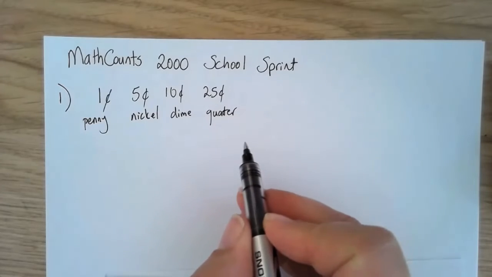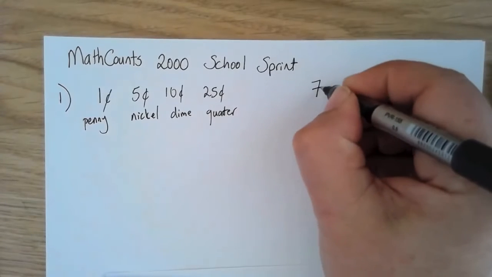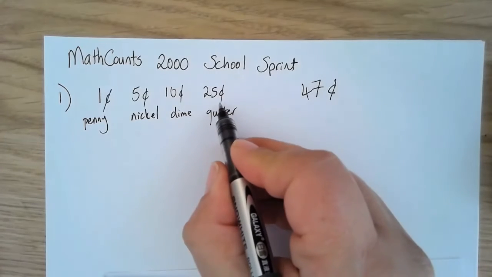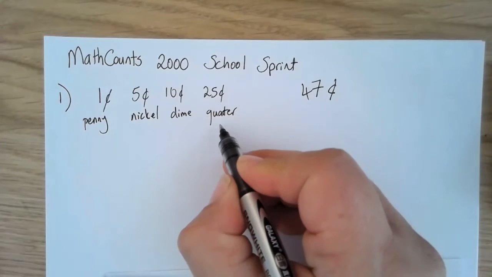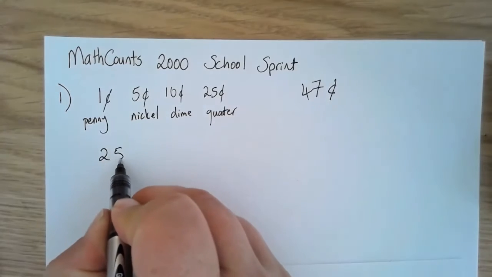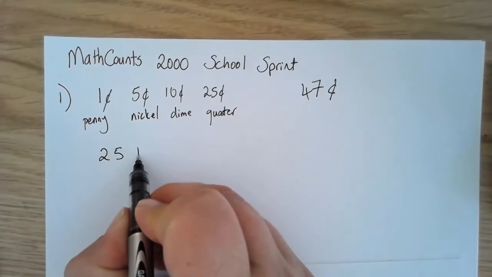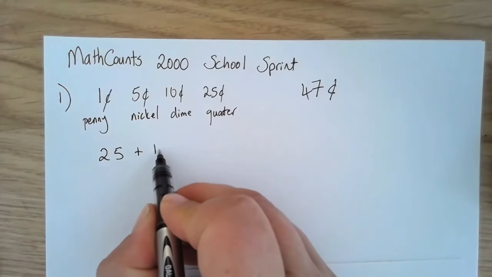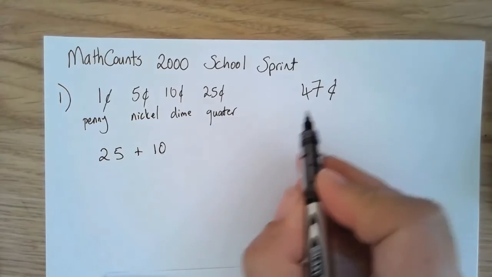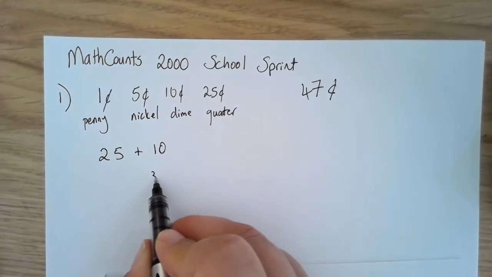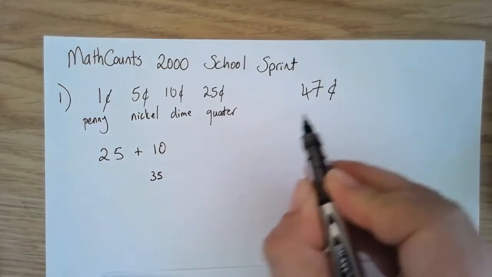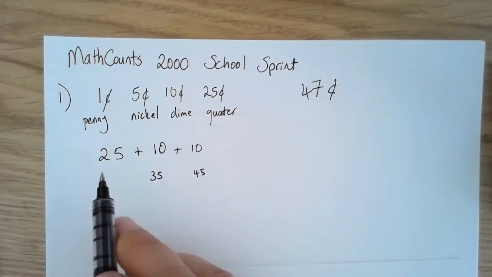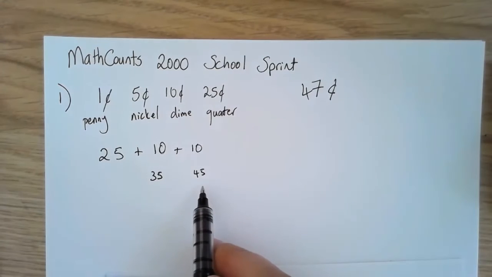Now, we need to make 47 cents, and I need the smallest number of coins. So I'm going to start by adding 25. 25 is less than 47. I then add a dime, 10. We're now on to 35. I've still got room to add another dime, which makes it 45. 25 plus 10 plus 10 is now 45.